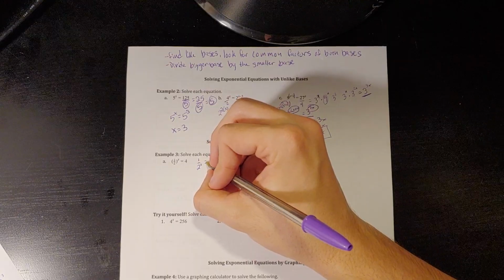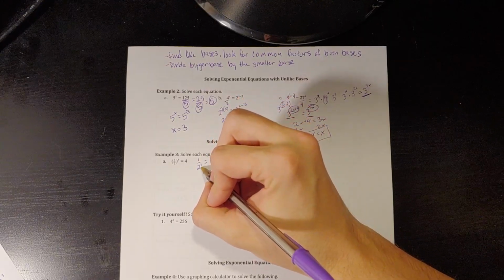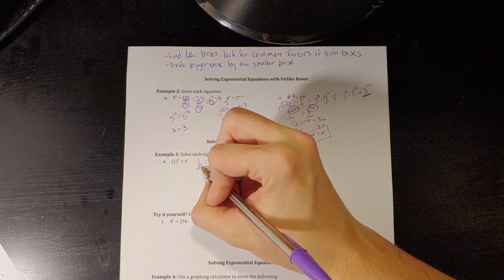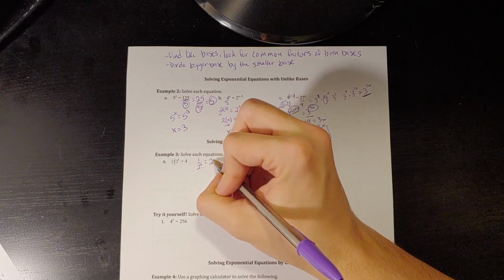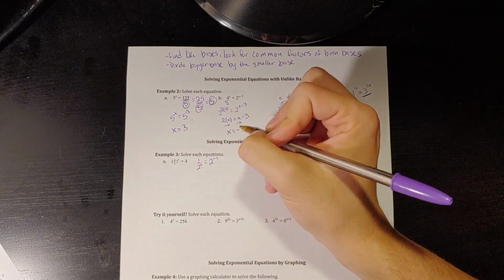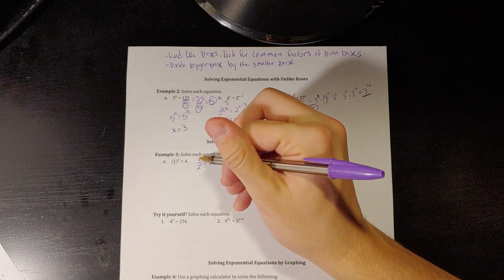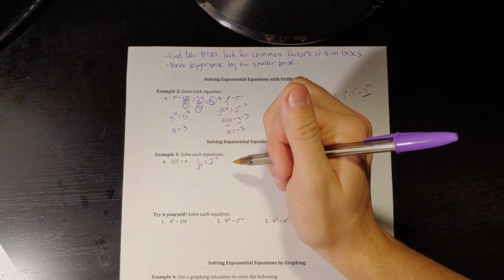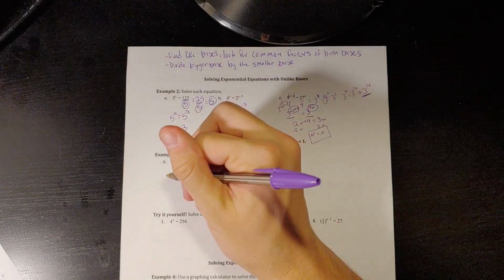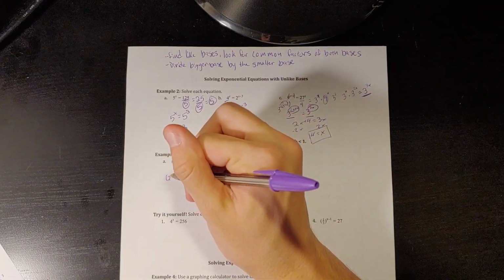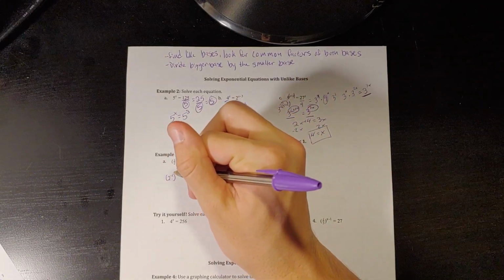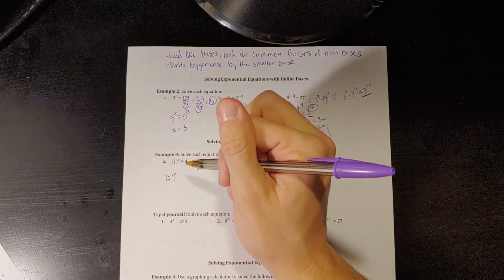And remember, when I have a positive exponent in the denominator, that really means I have a negative exponent when it's in the numerator. So I rewrite 1/2 as 2 to the power of negative 1. So then in my parentheses, I can do 2 to the power of negative 1, and that's to the power of x.